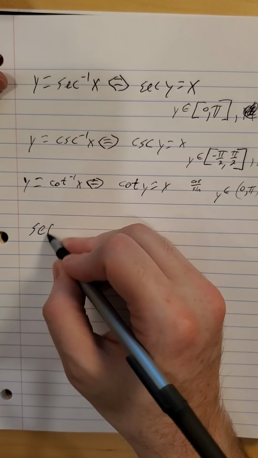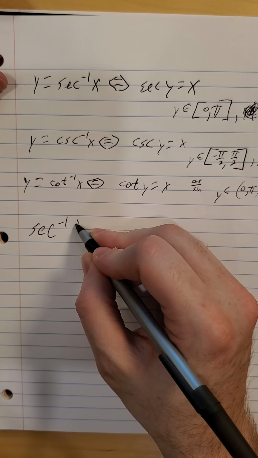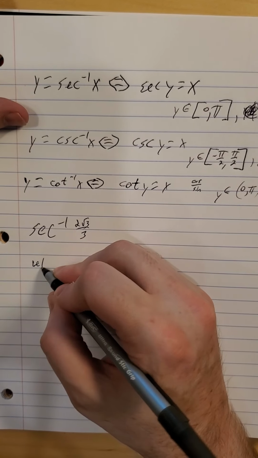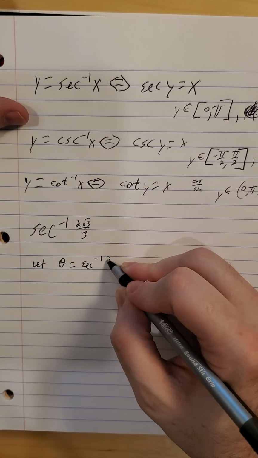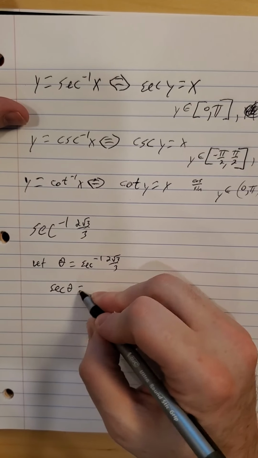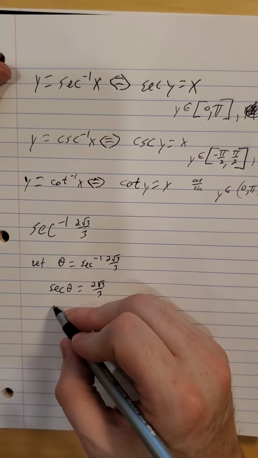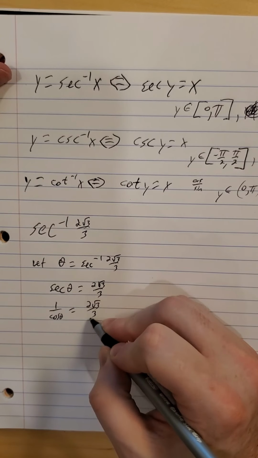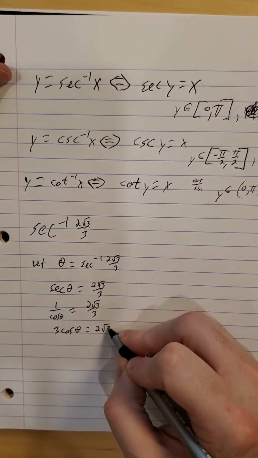All right, so we'll run through a couple of these. We'll do the arcsecant of 2 root 3 over 3. So we'll use a let line, let theta equal the arcsecant of 2 root 3 over 3. Take the secant of both sides, and secant theta is 2 root 3 over 3. So that means 1 over cosine theta is 2 root 3 over 3. So 3 is 2 root 3 cosine theta.